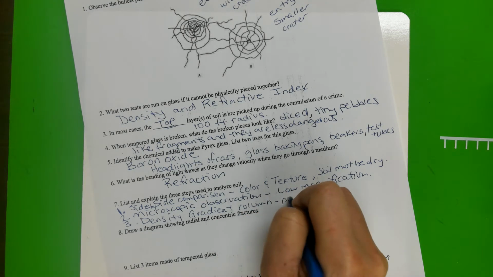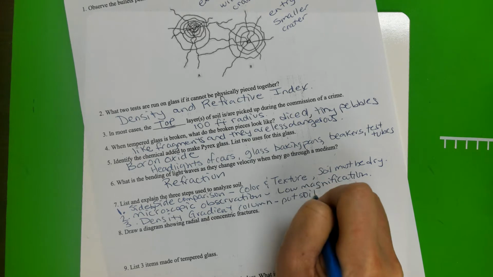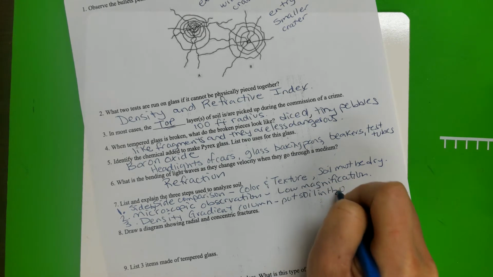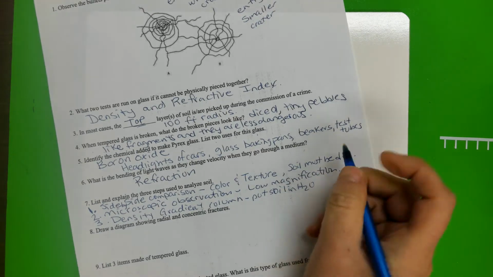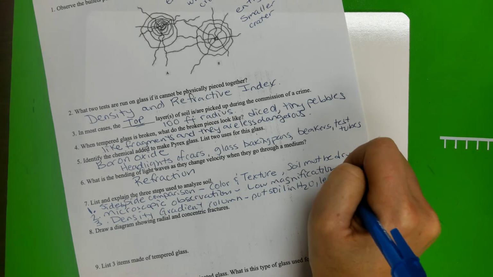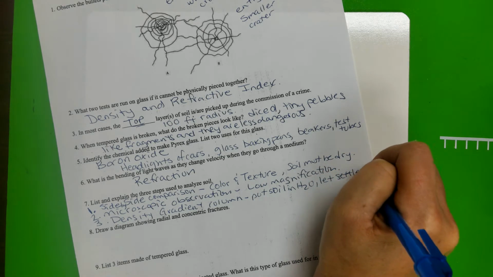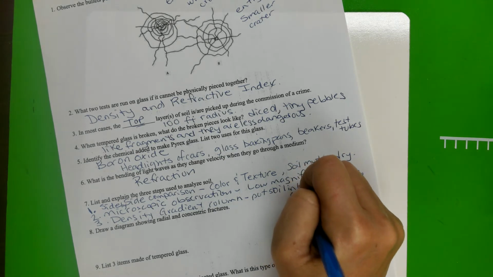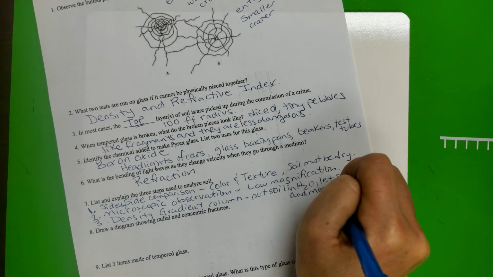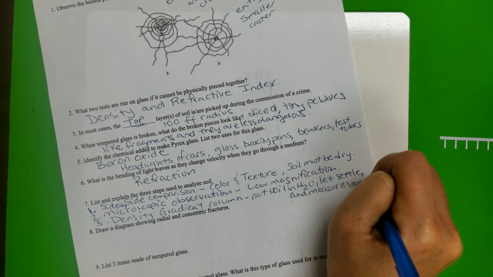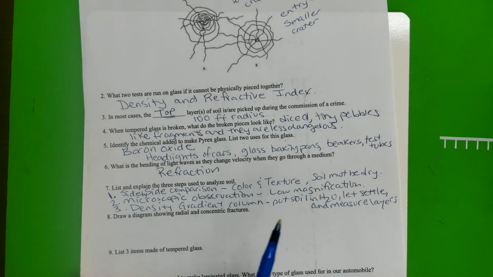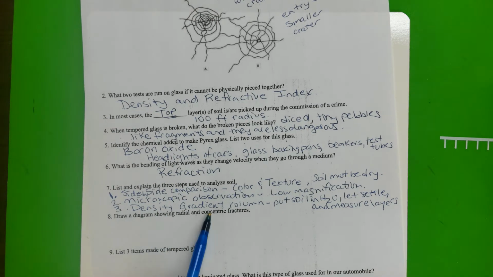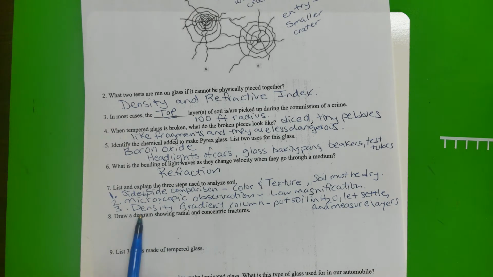Again, you put soil in water, H2O, and then you let it settle, and then you measure the layers. Okay, and basically we pretty much did number one and number three in your lab.